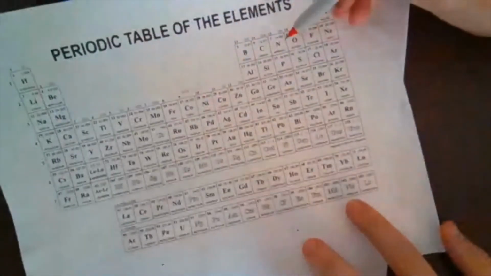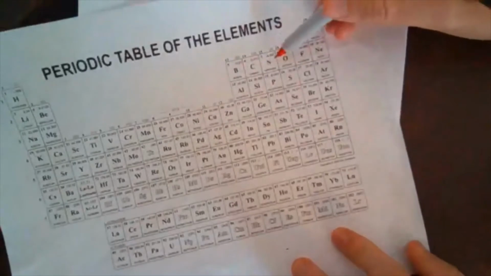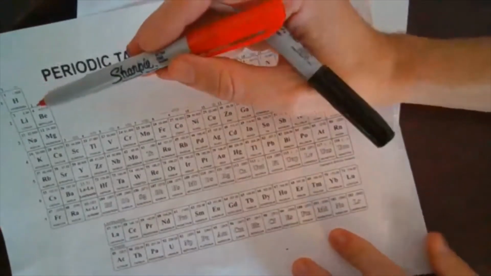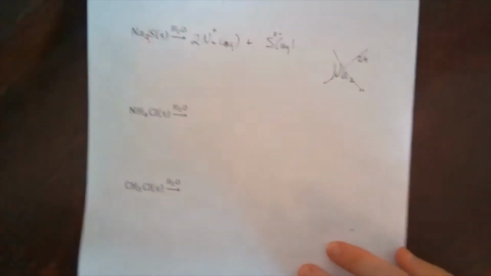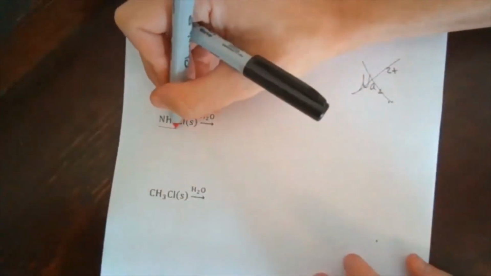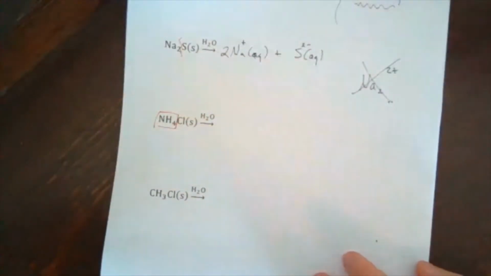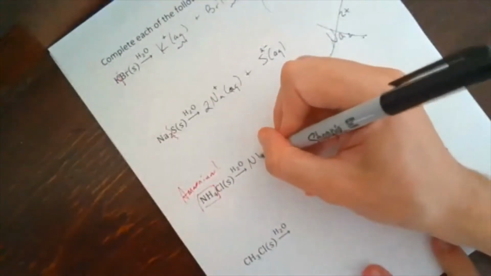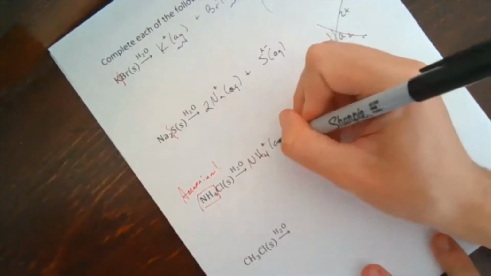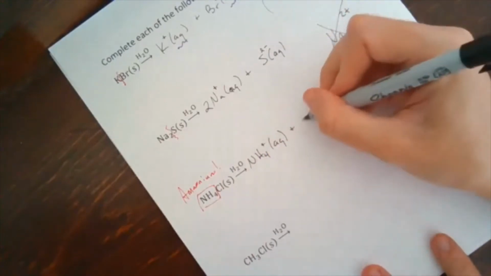NH4Cl. This is a tricky one because N is right here. You think, hey, that's a nonmetal. H is over there, that's a nonmetal too. So we think, hey, this is probably covalent. Chlorine's also a nonmetal. But NH4 is called ammonium, and ammonium is a polyatomic cation.